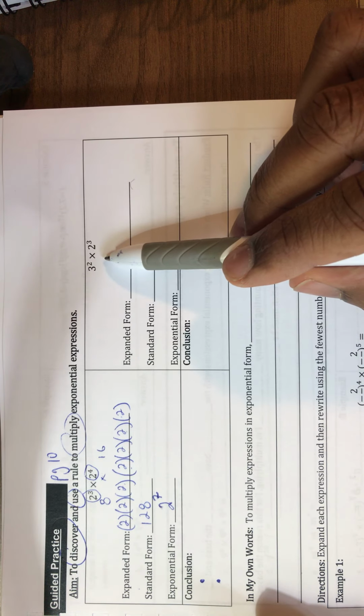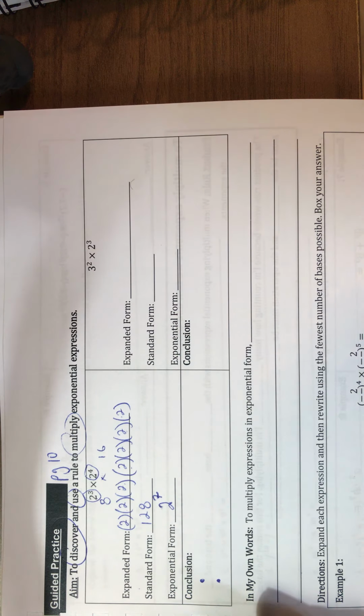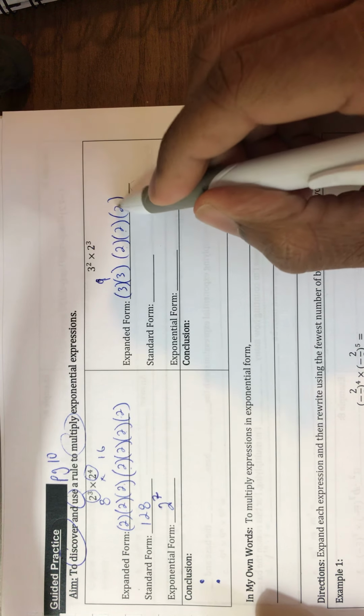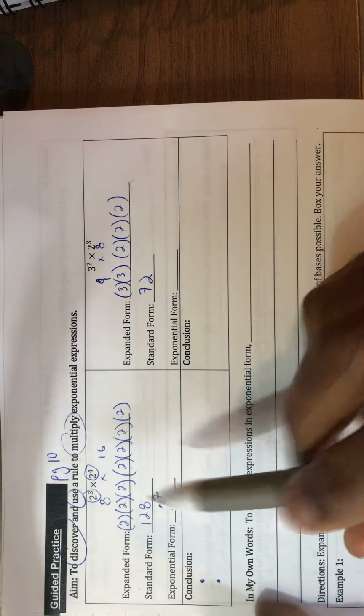Go over here. It's going to look a little different over here. Let's expand this. Go ahead and see if you can expand this on your own. As always, if you feel comfortable, pause the video. Try to do it on your own. 3 to the second power is 3 times 3, 2 bases of 3's, times 2 to the third power, that's 2 times 2 times 2. Standard form, that's 3 times 3, which is 9. 2 times 2 is 4, times 2 is 8. Standard form is going to give me what? 72.